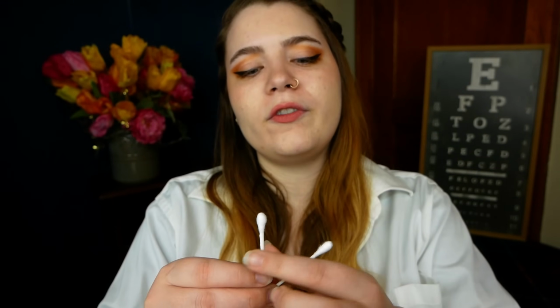Now, oftentimes we do a soft or sharp test, but we're going to do something a little different. We're going to be using 2-point discrimination. So I'm either going to touch you with 1 cotton bud or with 2 cotton buds. It can be a touch difficult, and there's no right or wrong answers here. So just do your best and let me know whether you feel 1 or 2 touches of the cotton buds.